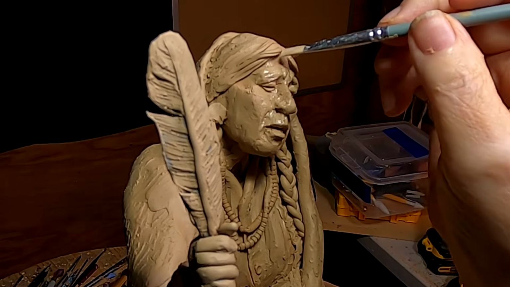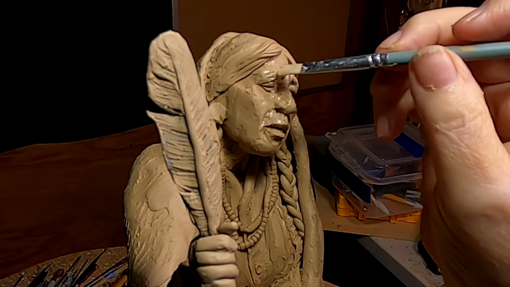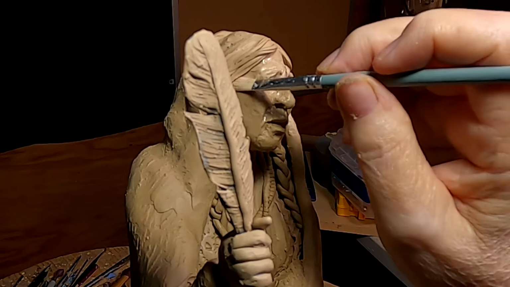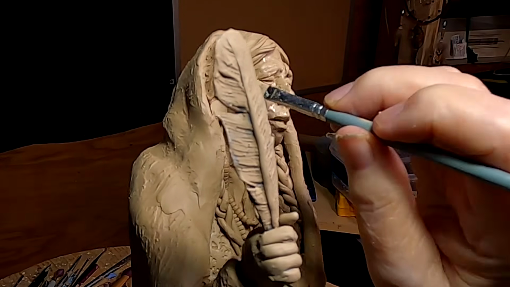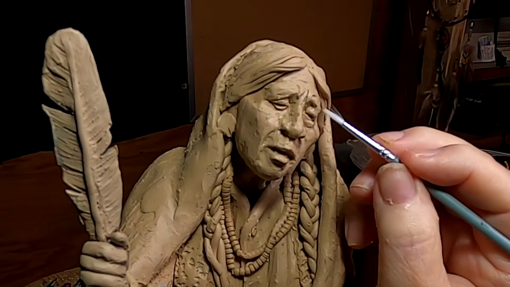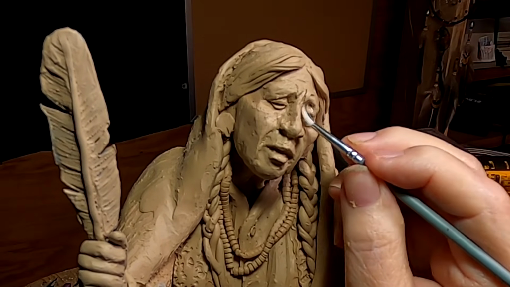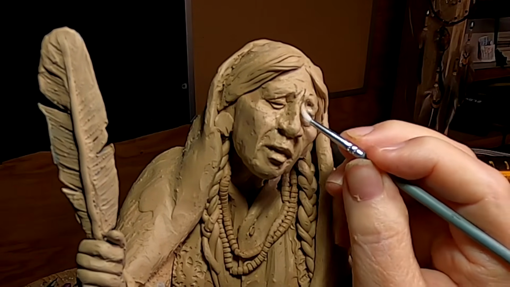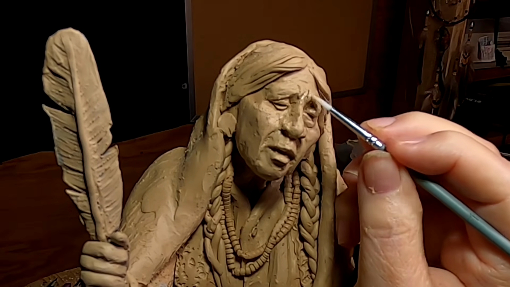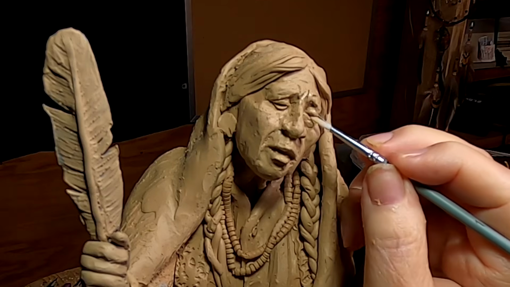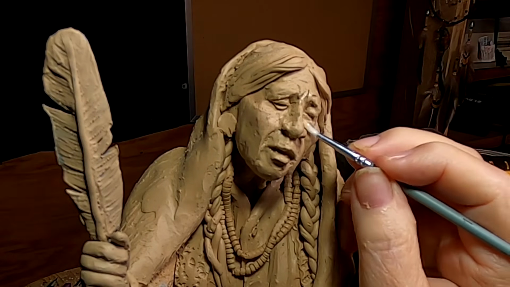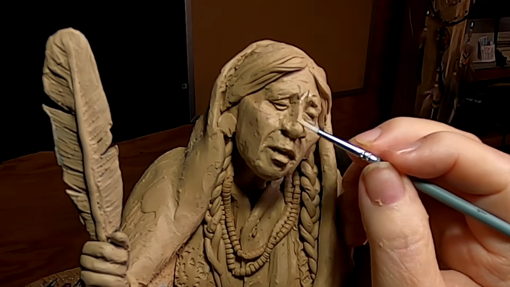And you want the brush to be soft so that you're not digging into the clay. I'm just using a smaller brush to get in little areas.